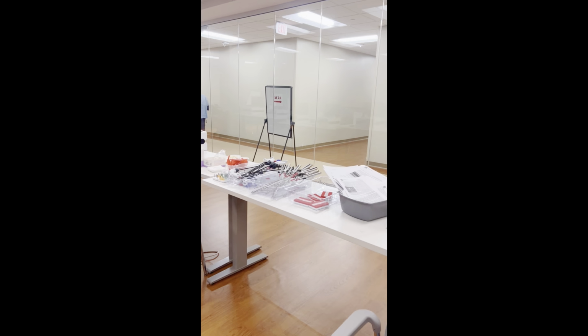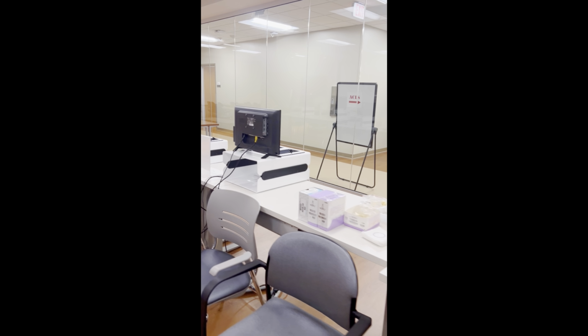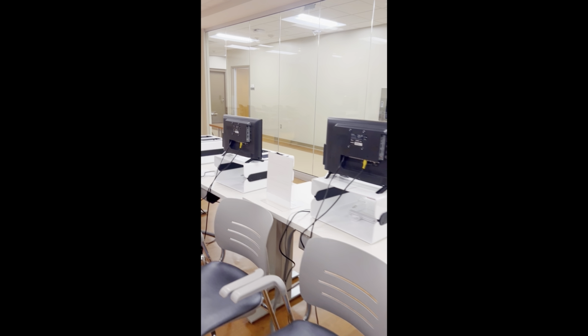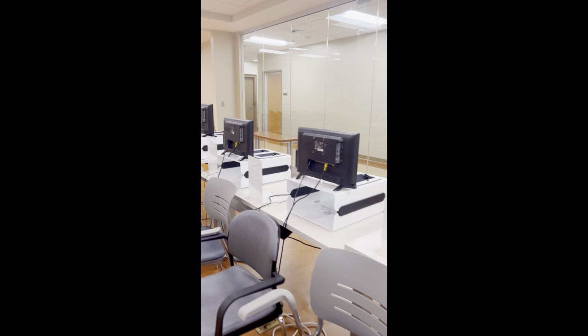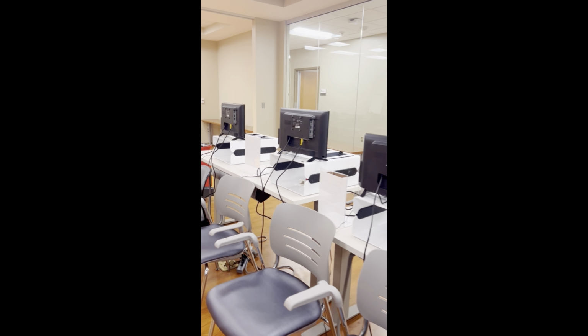And here we have our FLS station with equipment and FLS boxes. FLS stands for Fundamentals of Laparoscopic Surgery, which is primarily used for the practice of our OB-GYN residents.